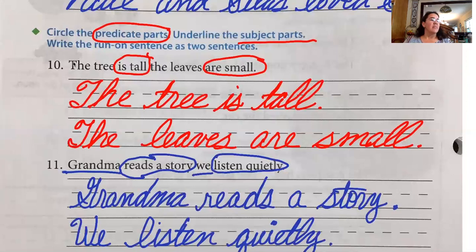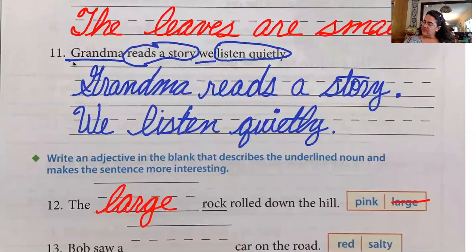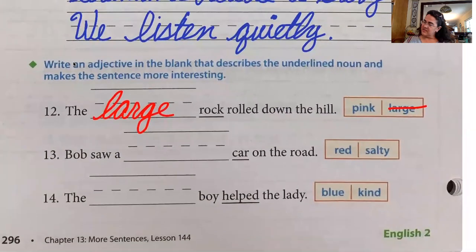Okay, friends. Let's look at our last section. Write an adjective in the blank that describes the underlined noun and makes the sentence more interesting. Are you ready? Sonia, Bob saw a blank car on the road today. Well, what kind of car do you think he saw? Did he see a red car or a salty car? Red would be right. Red is the correct answer because we wouldn't know if it was salty unless we tasted it, right? Salty is a taste, not something we see. Remember when we went over our senses?